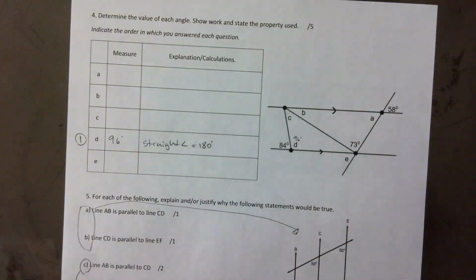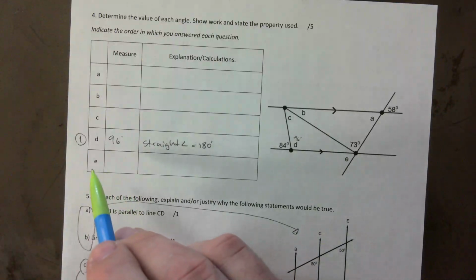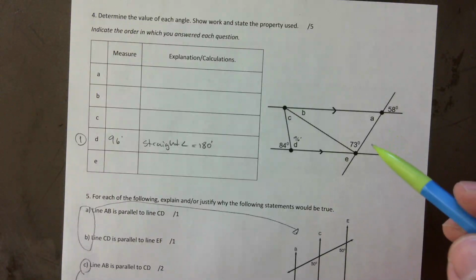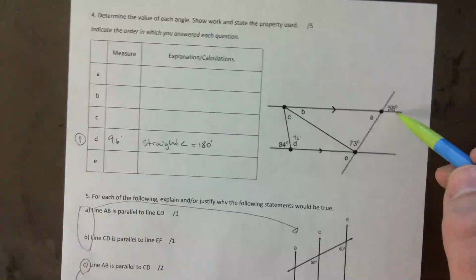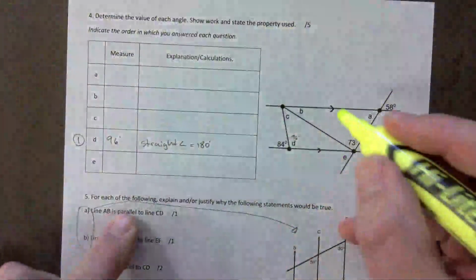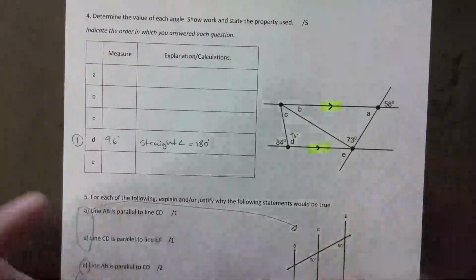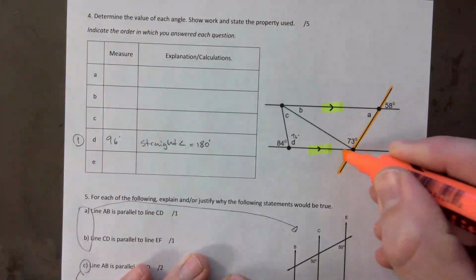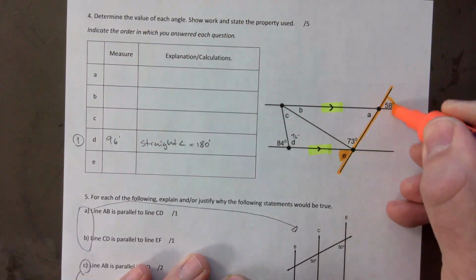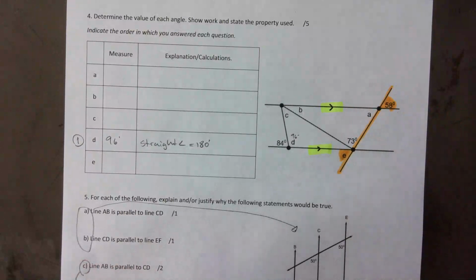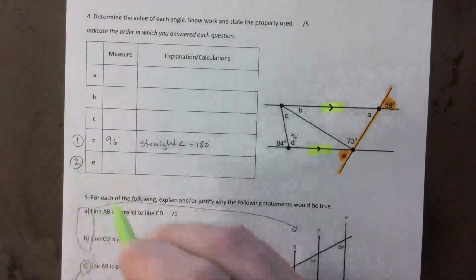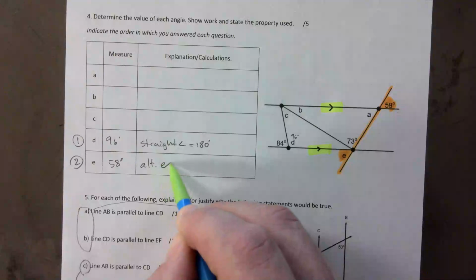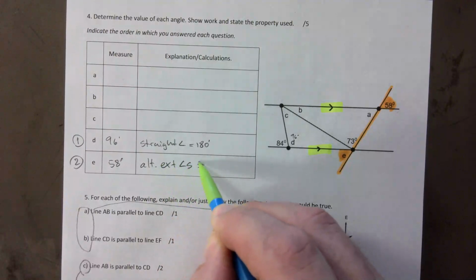If you have some sort of explanation, you get the mark. The next one I'm going to do is, I see that 58 is over here. There's the parallel line there, and then I focus on this transversal right here. I notice that that angle is, what? Alternate exterior. So maybe I'll do that next. So this is 58 because alternate exterior angles are congruent.